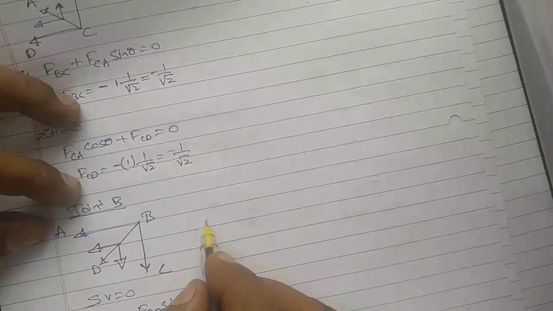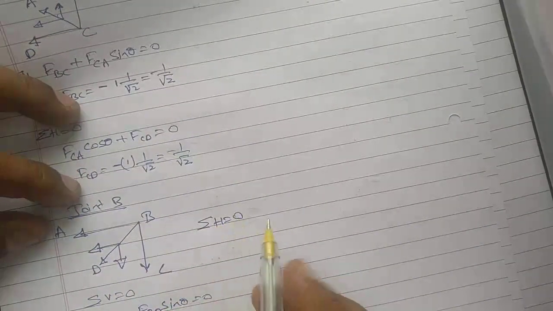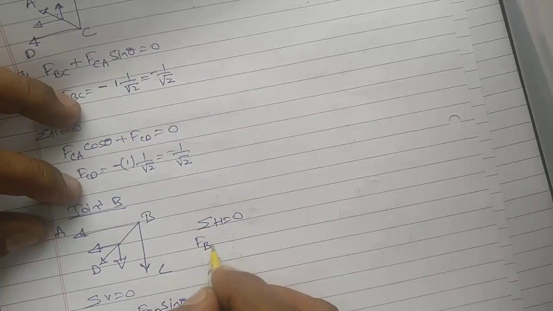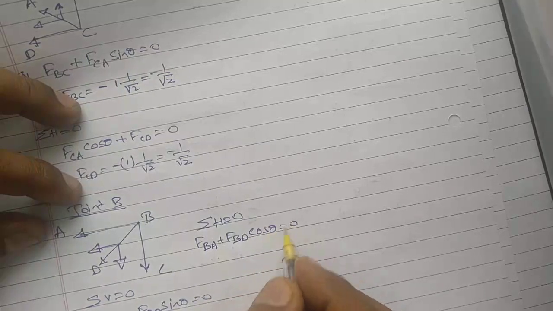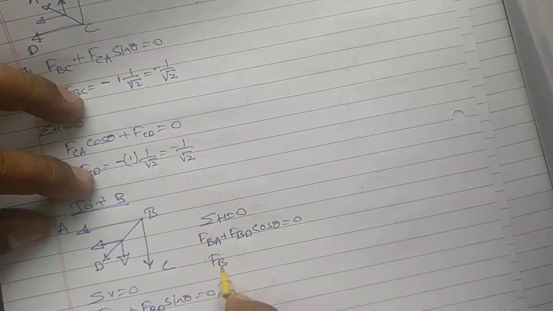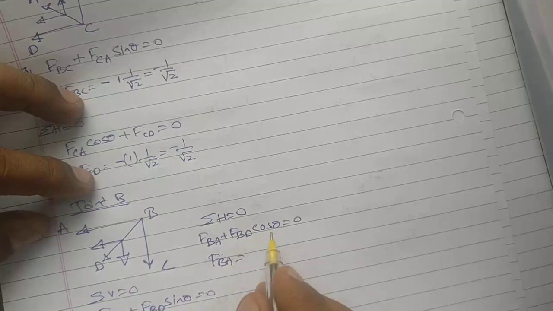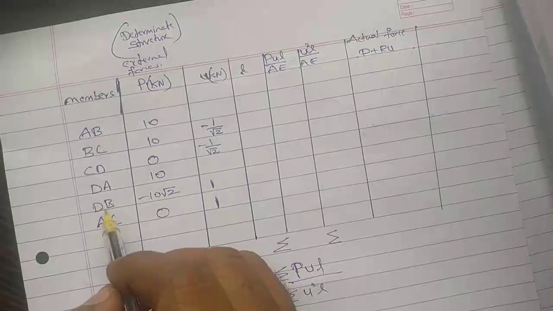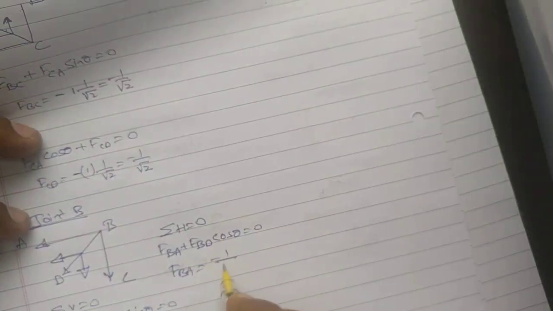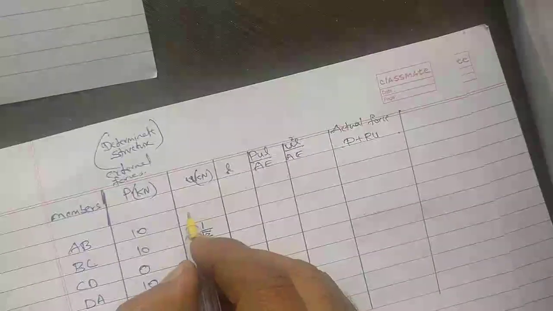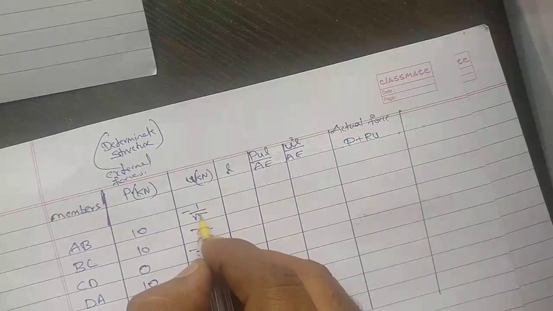We got this. Now sigma H is equal to 0. FBA plus FBD cos theta is equal to 0. FBA is equal to minus FBD cos theta, FBD is 1. When you go that side, it will become minus 1 by root 2. FBA is equal to minus 1 by root 2.